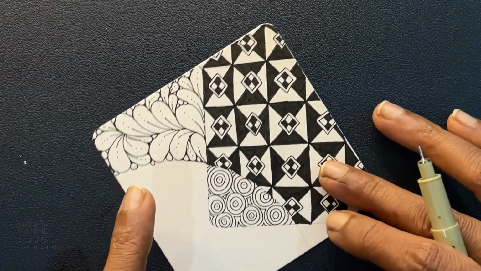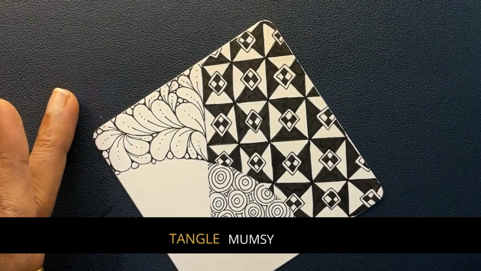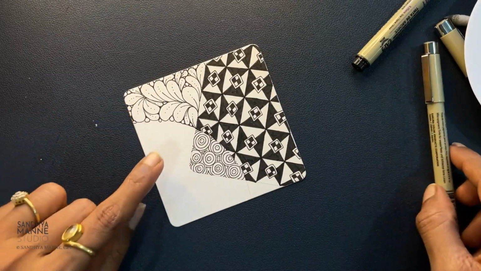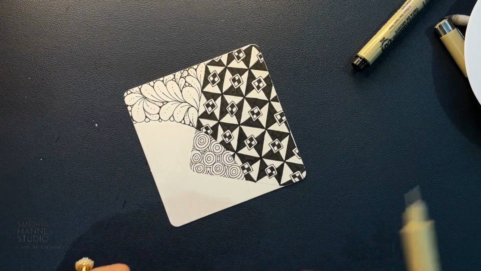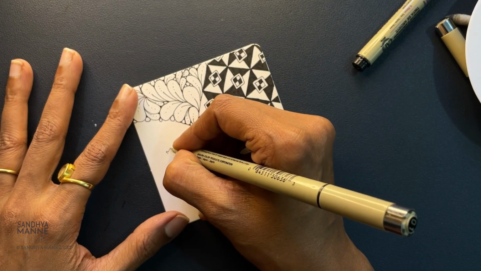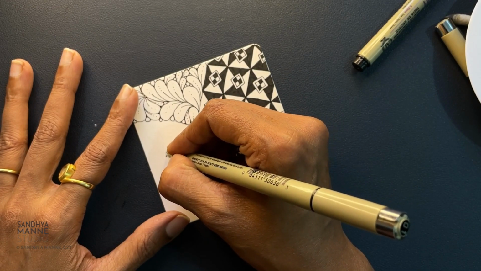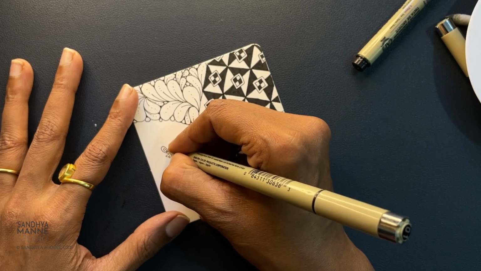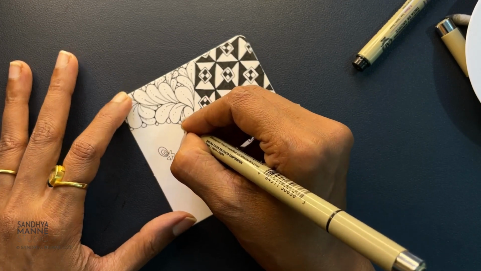Now I'm going to add Tangle Mumsy here. Okay, so here we're going to start with Mumsy. So I'm going to start off like that, and then we're going to add petals like this.